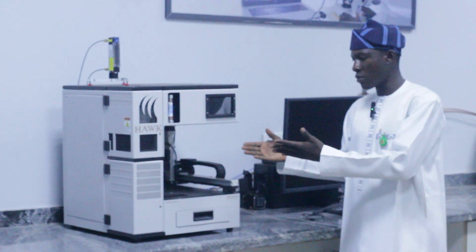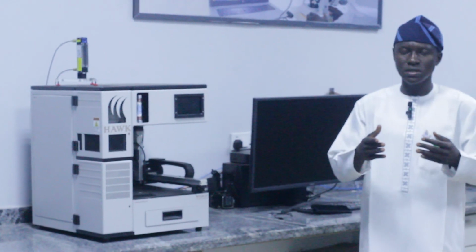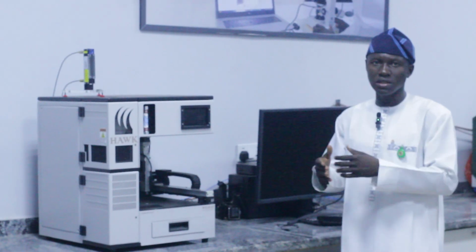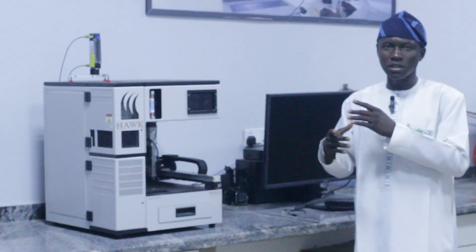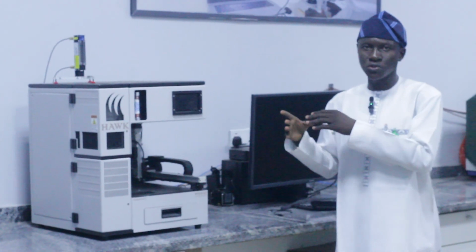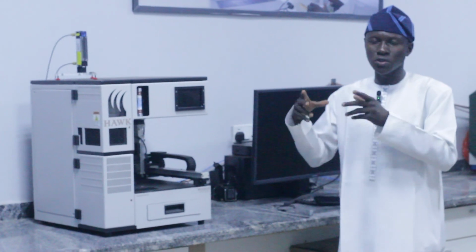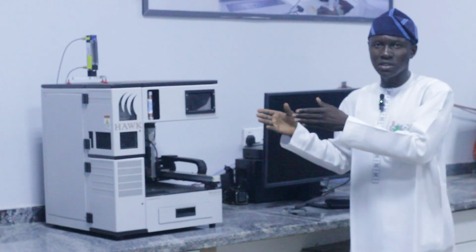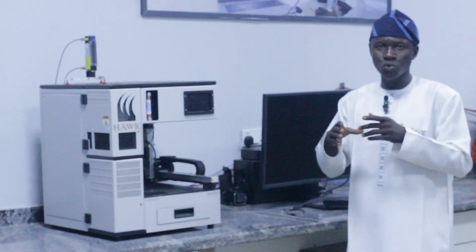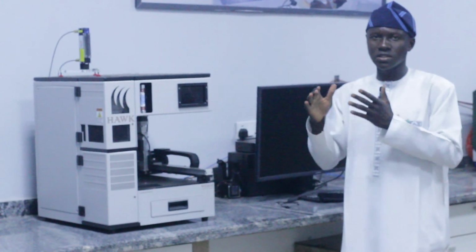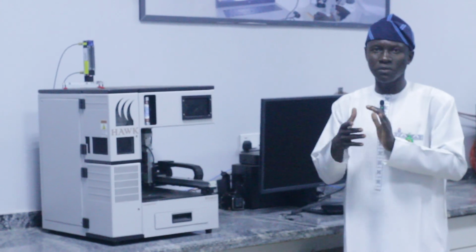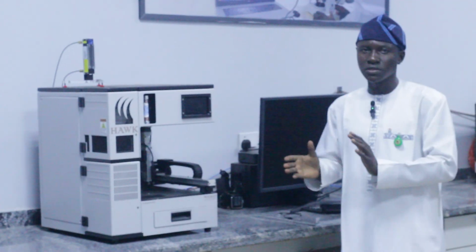We have the pyrolysis TOC machine. This machine analyzes the total hydrocarbon content. It gives us the actual maturity state of the hydrocarbon contained in a rock sample. By using this machine, it gives us the actual state at which the hydrocarbon has matured, at which it is being economically valued for commercial use.